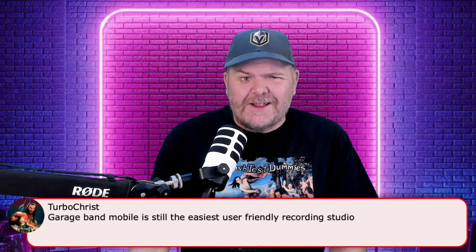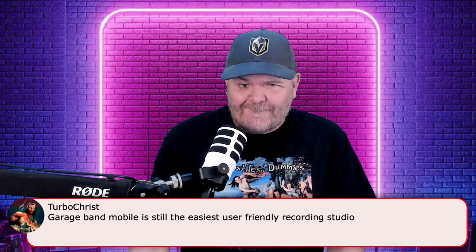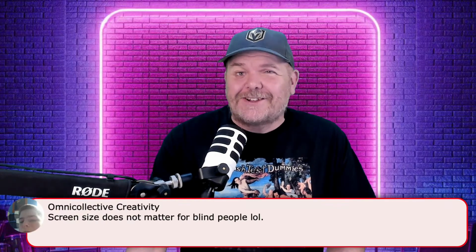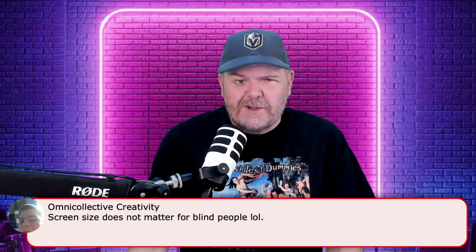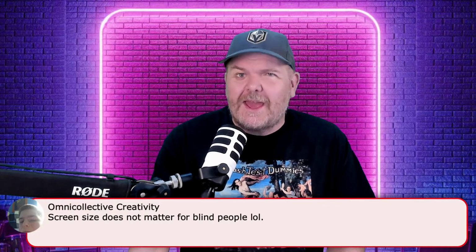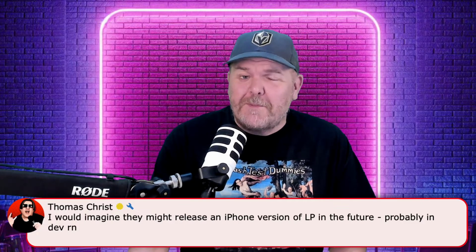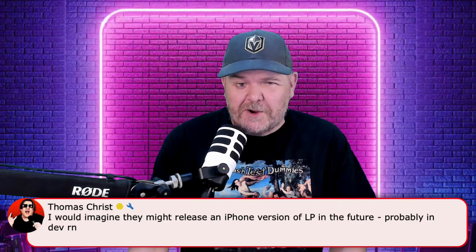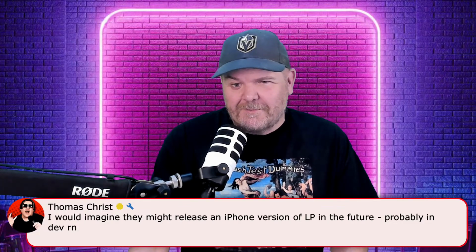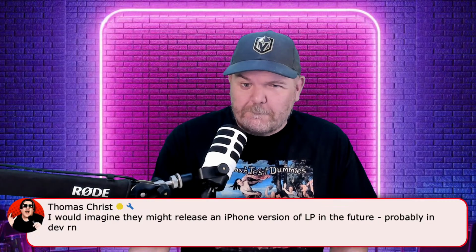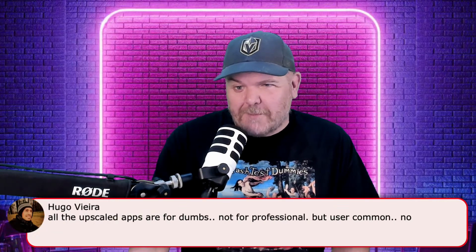GarageBand Mobile, it is still the easiest and most user-friendly. Exactly. And screen size does not matter for blind people. Exactly. You tell them. See, we should be telling Apple this. Why do you care about that? Yeah, maybe a developer mode of Logic Pro on the iPhone. All the upscaled apps.